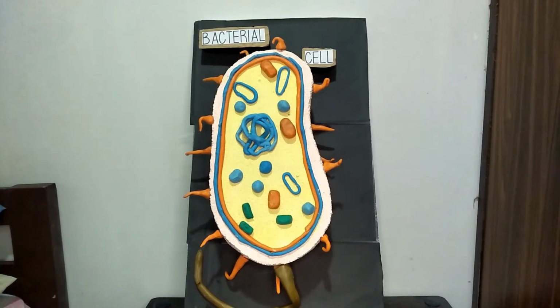We are done watching the clips of how I made the diorama, let's talk about the functions and parts of each cell. First, let's talk about the cell wall. This blue clay over here serves as the cell wall. It is found on the outer side of the cell membrane. Its job is to protect the bacteria. It also helps to maintain the shape.